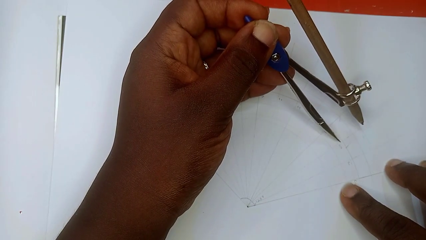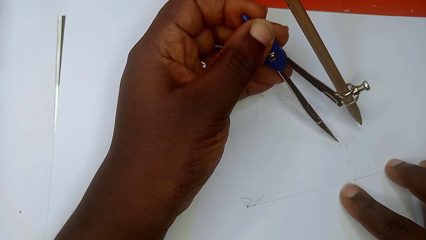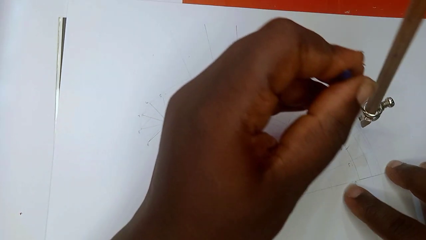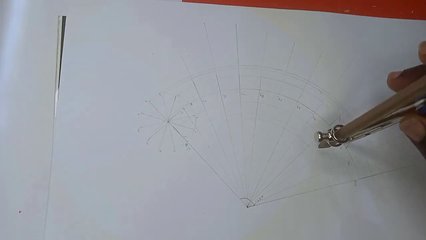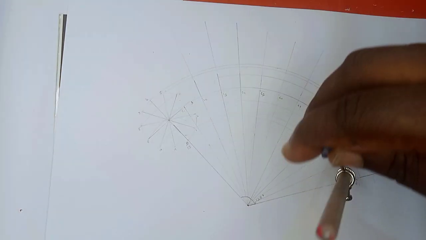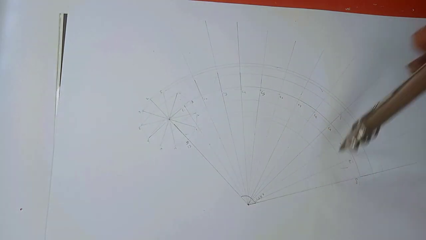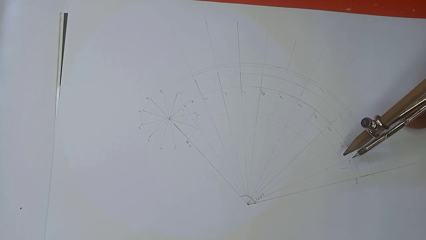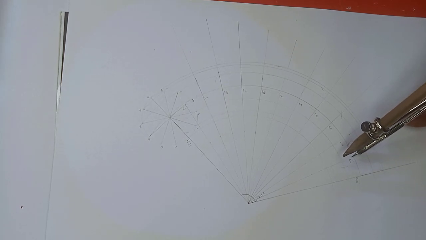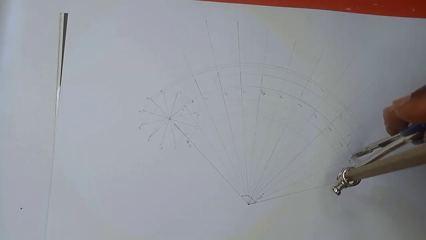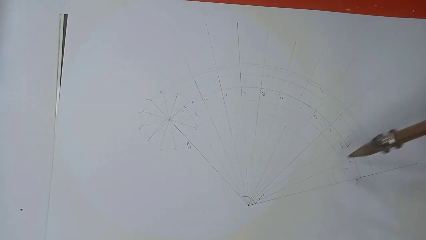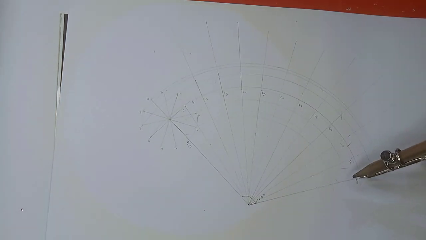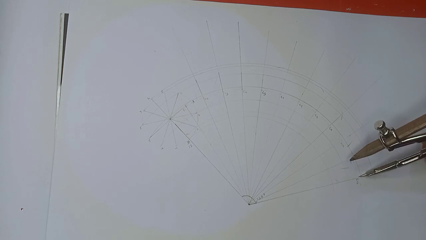Repeat the process for 10. The line running through 2 is running through 10. Go to C11. The same curve running through 1 is running through 11, so you mark it. And then you use center 12 to mark curve 12. The line running through 12.